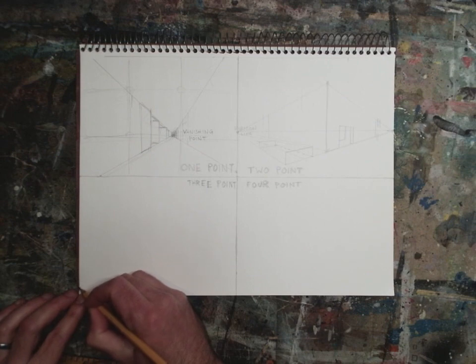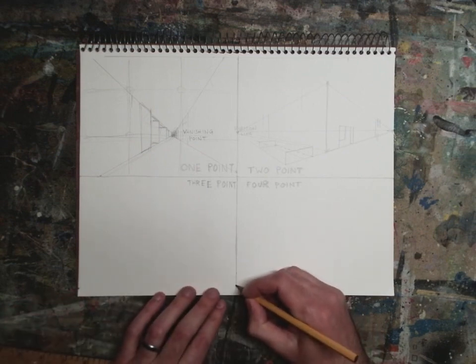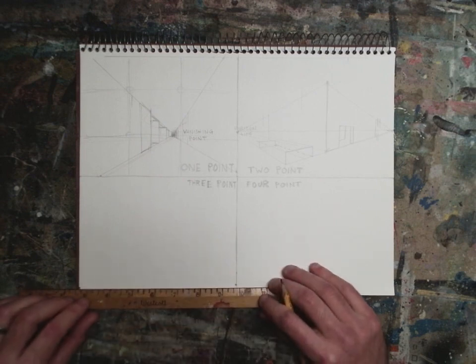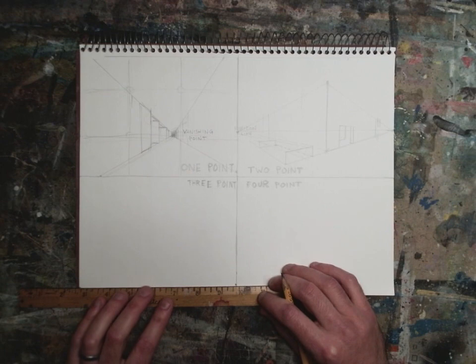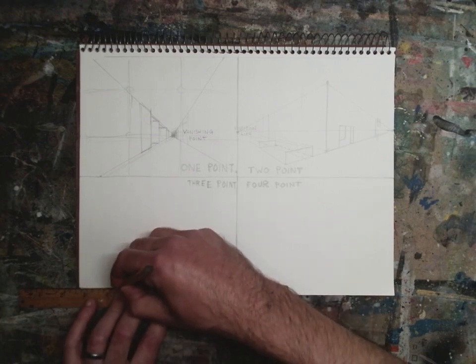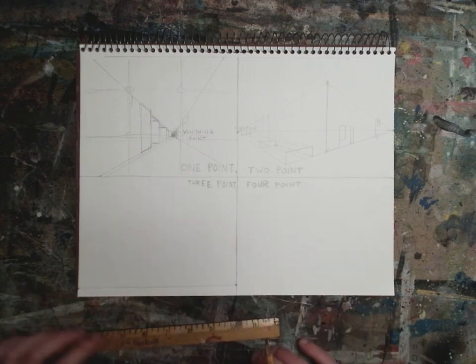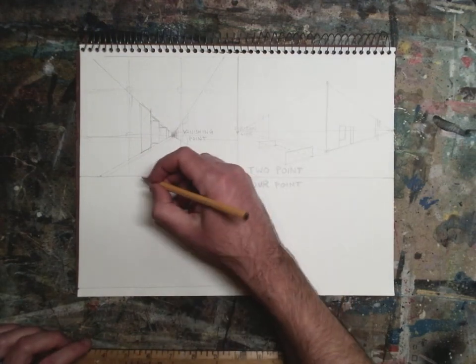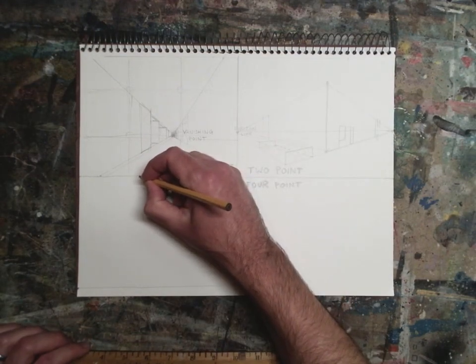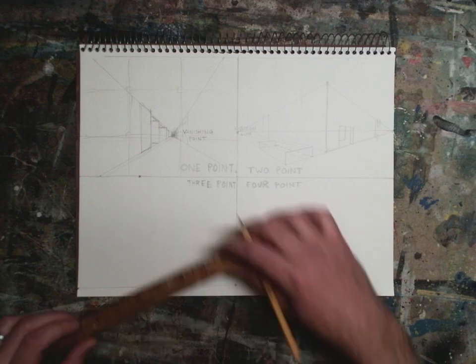Now at 3-point, I'm going to take 3 lines here. Now I'm going to make something float. Okay, I'm going to take my horizon line and push it really far to the bottom, like that. And I'm going to grab another point like this. Now here's the difference with this.